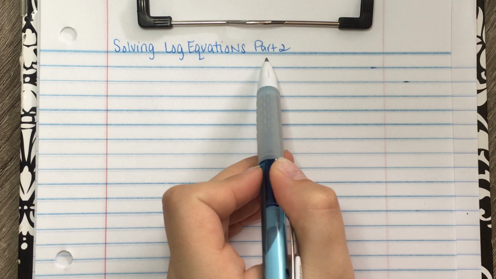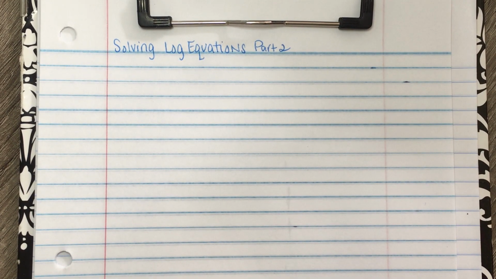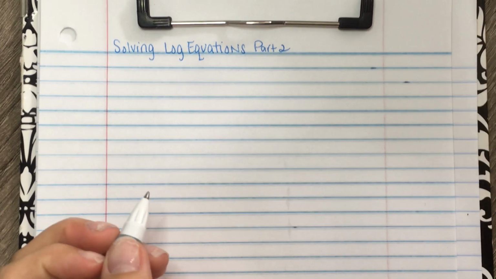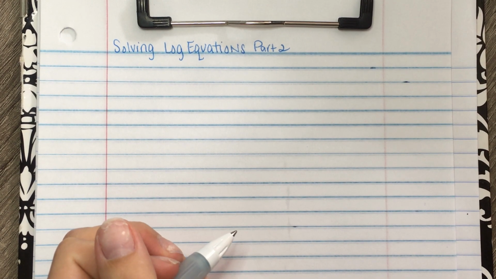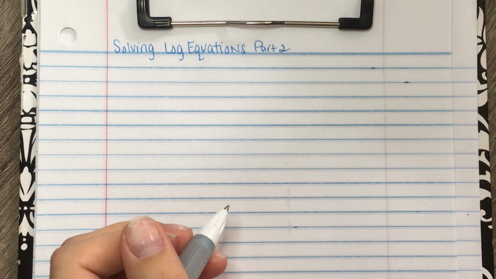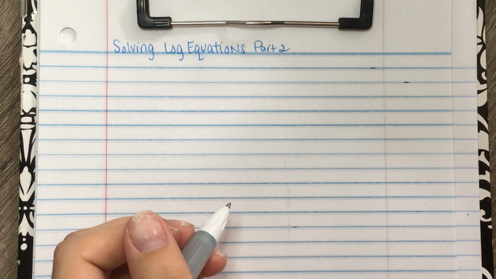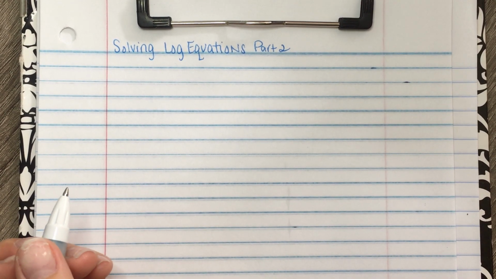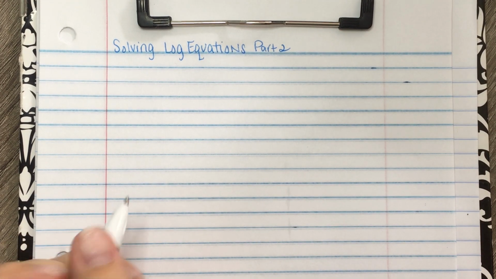You should have seen part 1 already, the video of part 1, and now we're moving on to part 2. In part 1, we looked at two types of log equations: one where we scoop and loop around using the definition, with a log on one side and a constant on the other to solve for x, and the other where we used the properties to condense first and then scooped and looped around, writing an exponential form to solve for x. At the end, we had to make sure that x, when we plugged it in, came out to be a positive number in the domain.